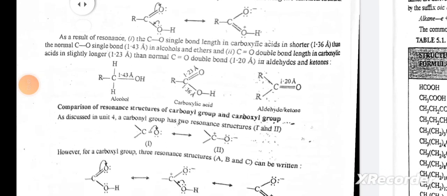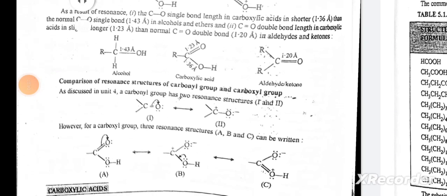As a result of resonance, the C–O single bond length in carboxylic acids is shorter, 1.36 angstrom, than the normal C–O single bond, 1.43 angstrom, in alcohols and ethers, and the C=O double bond length in carboxylic acids is slightly longer, 1.23 angstrom, than the normal C=O double bond, 1.20 angstrom, in aldehydes and ketones. Alcohol, carboxylic acids, aldehyde and ketone.